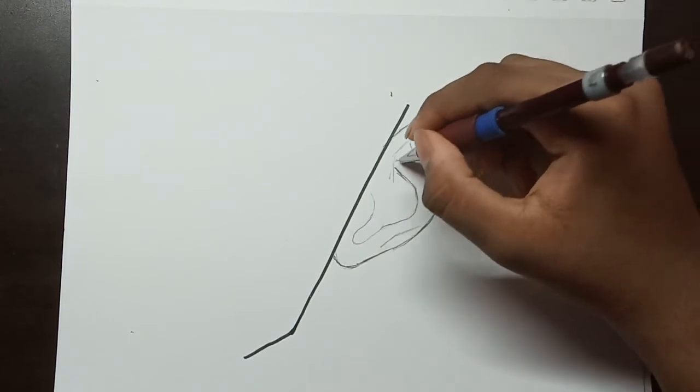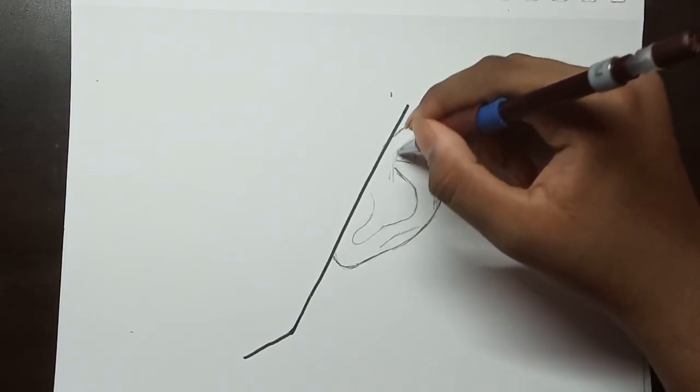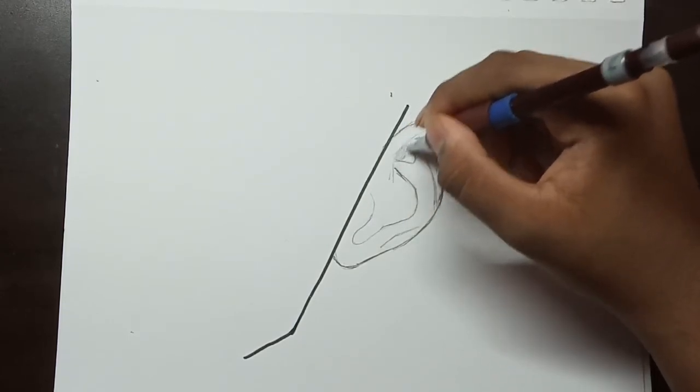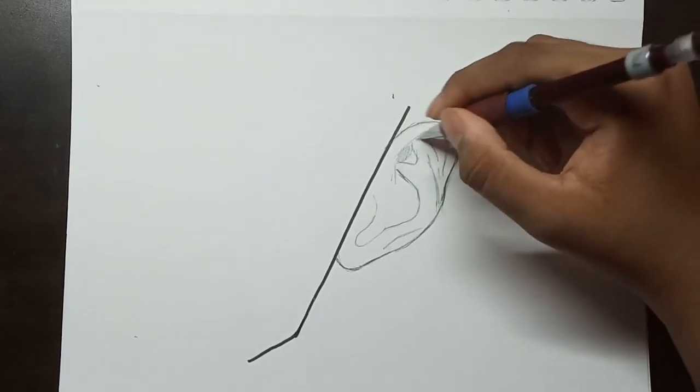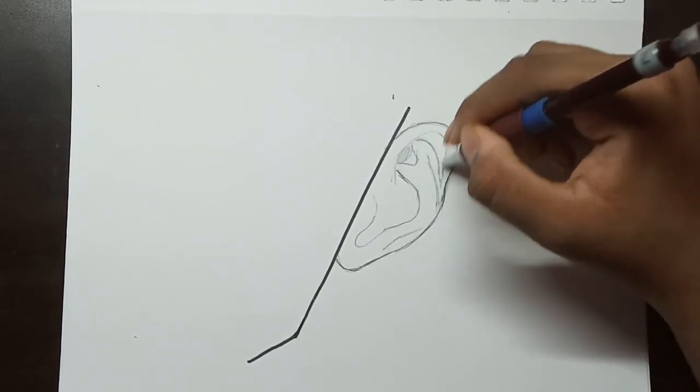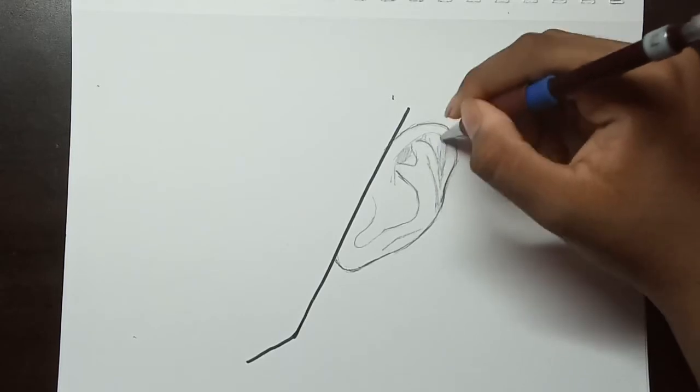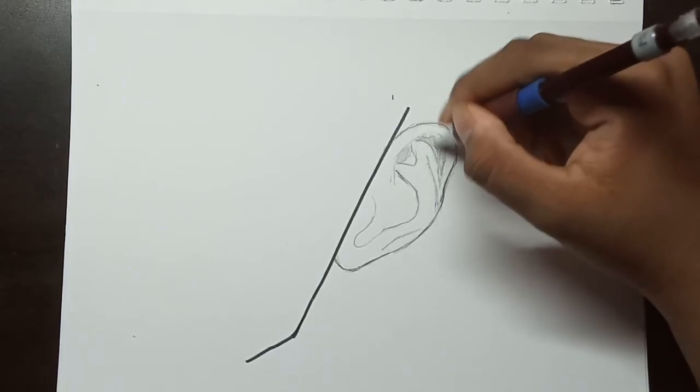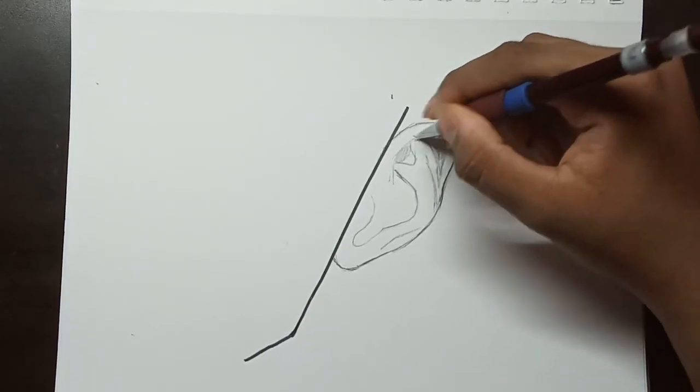Now we just have to give shadows. So we can give a shadow there. It's just really rough.